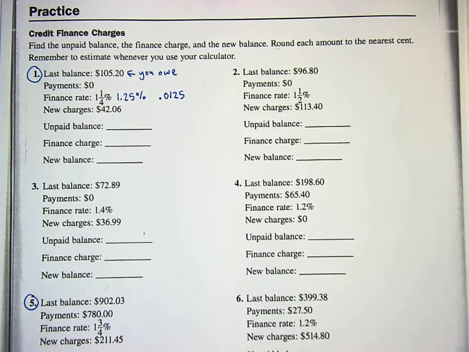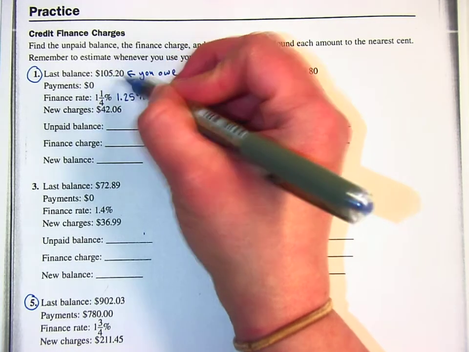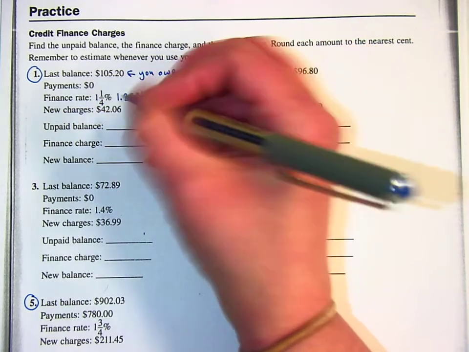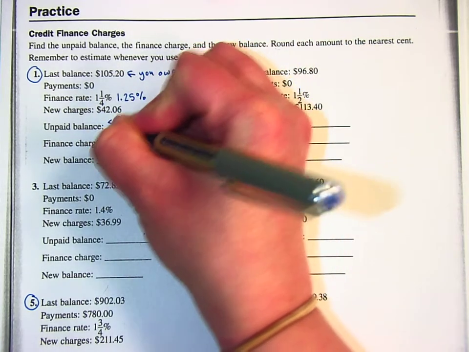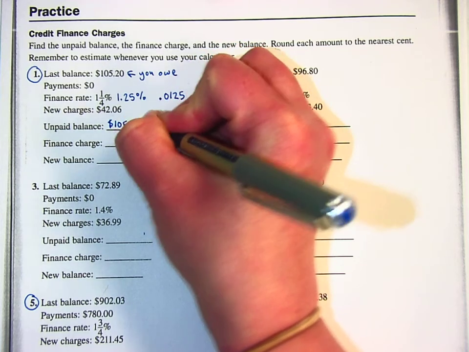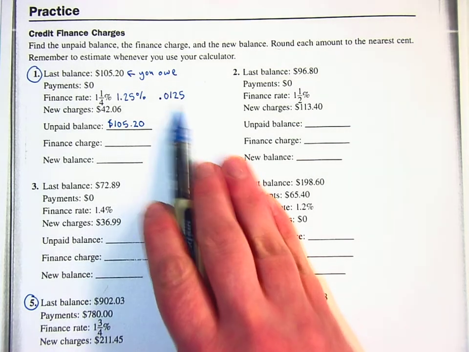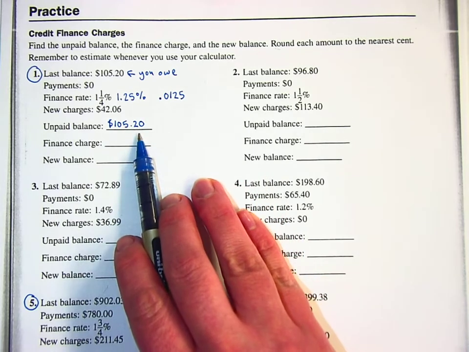So to figure out the unpaid balance, we just take the last balance and subtract any payments. And we don't have any payments, so we still have to pay this. And then your finance charge is this amount times this.